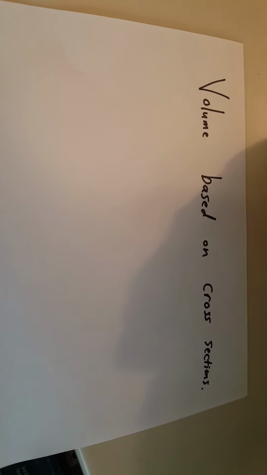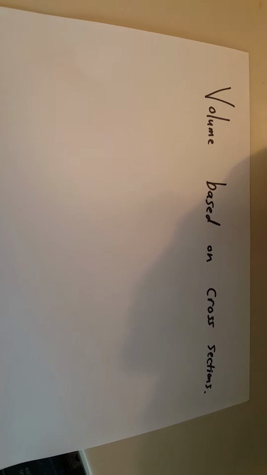Good day, everyone. Today, I want to introduce you to what's going to be the last piece of new material that we're going to learn, and that is volume. And we're going to learn different ways to use integrals to figure out volume. Now, what I'm going to try and introduce to you here is volume based off of cross sections. Okay, that's the first type of volume problem we're going to do based off of cross sections.